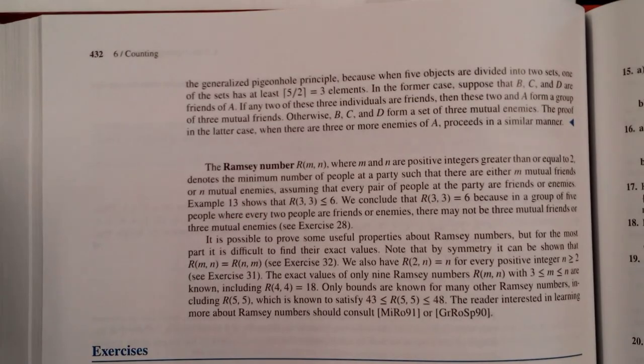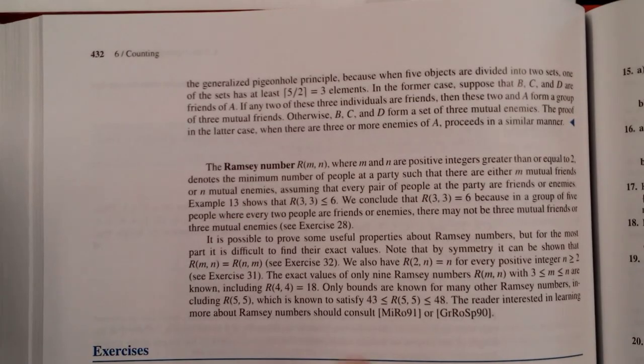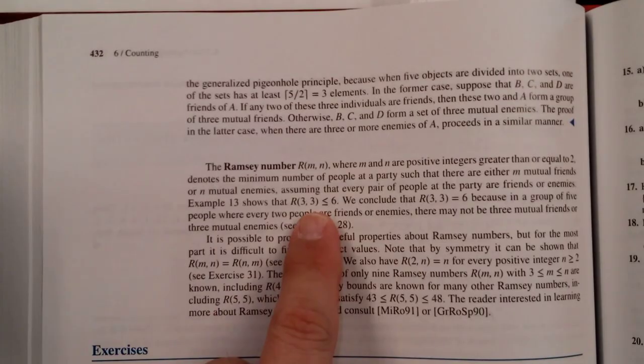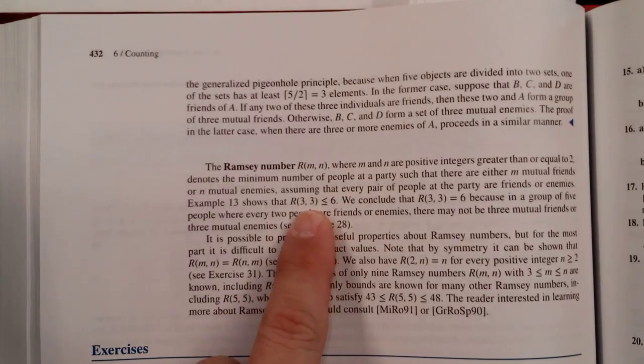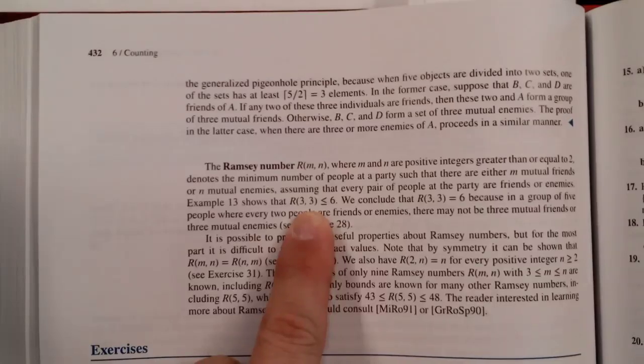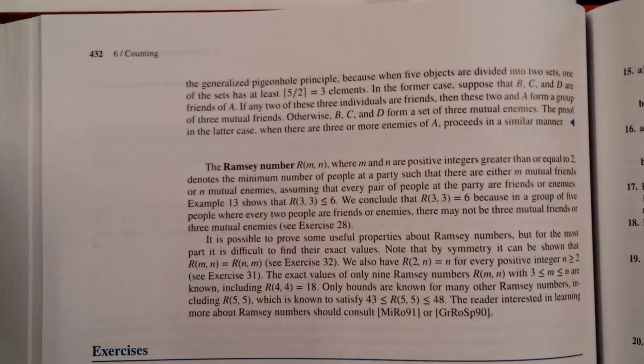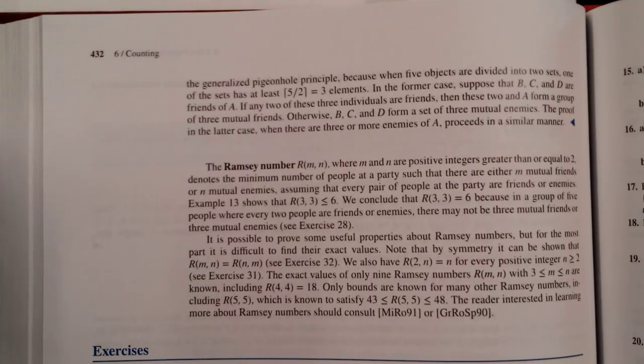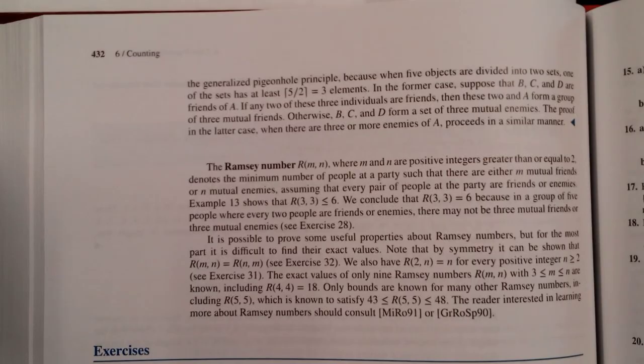It is possible to guarantee that in a group of 6, you will have at least 3 who like each other, or at least 3 who hate each other. But finding the exact values when n and n are larger than 3 is really difficult.